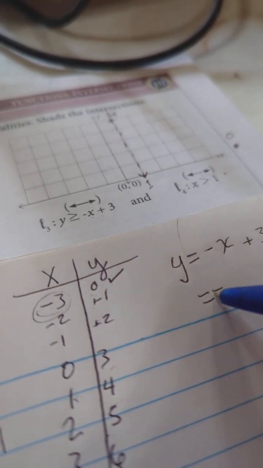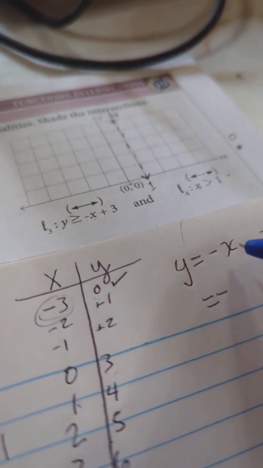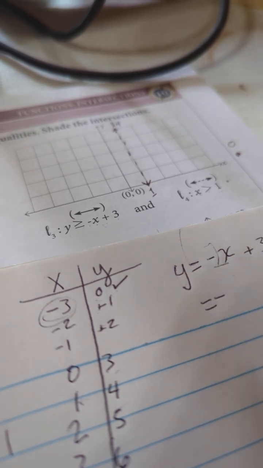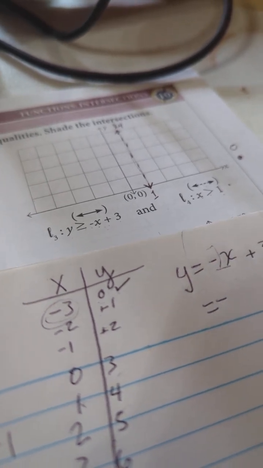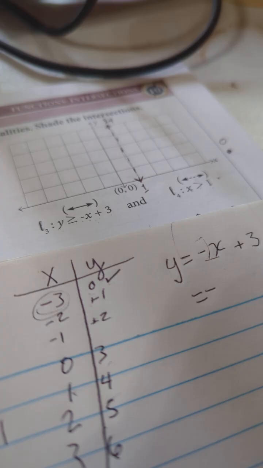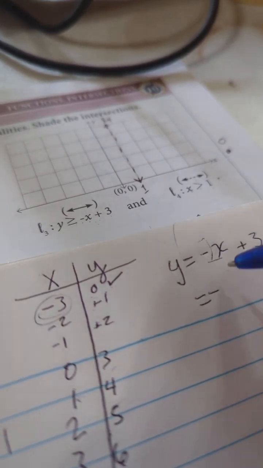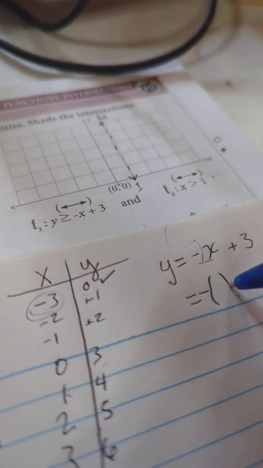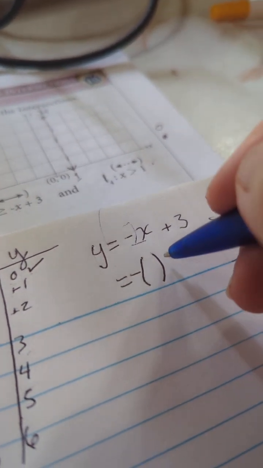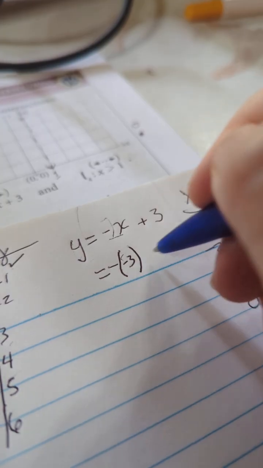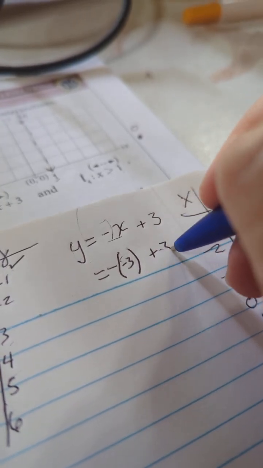Now, this minus sign is not actually attached. Remember, that's like a minus 1 times x. So if that's a minus 1 times x, that minus goes outside of our parentheses. All we want to know is what is the x. All right, so now we're going to put a minus 3 plus 3.